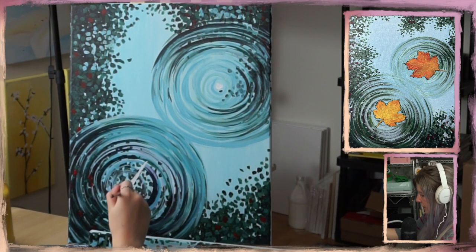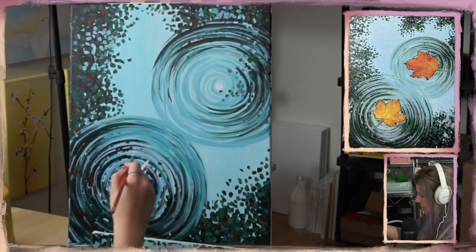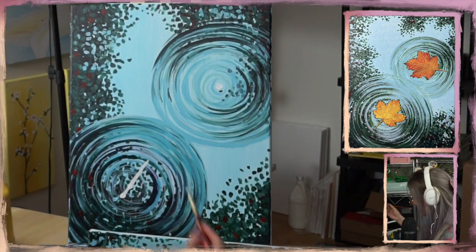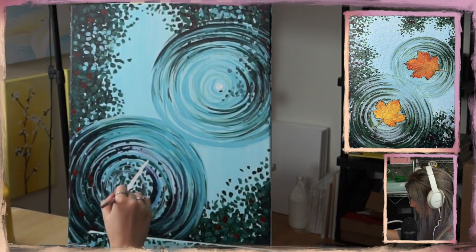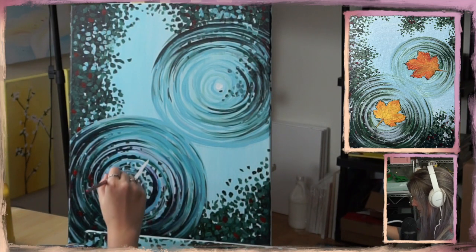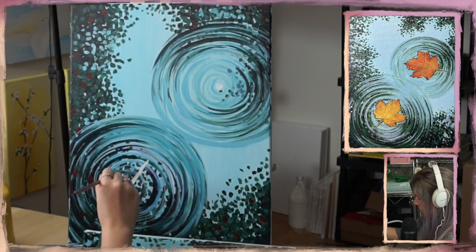I'm using white paint. I guess I forgot to mention that. Again, I'm using white paint for the whole base. I'm starting with a medium round. I might switch to a small brush if I want more detail, but for now, medium round just to hold more paint. I'll do two lines going at a 45-degree angle.